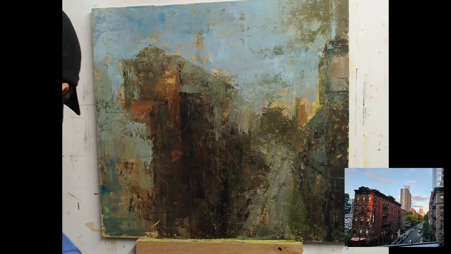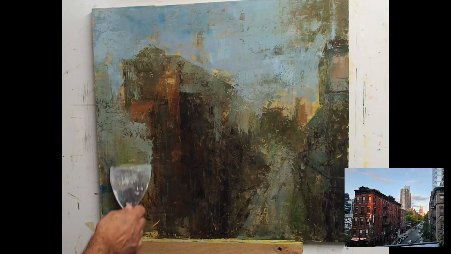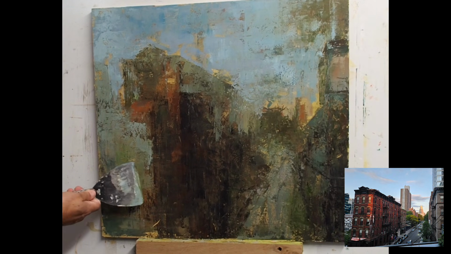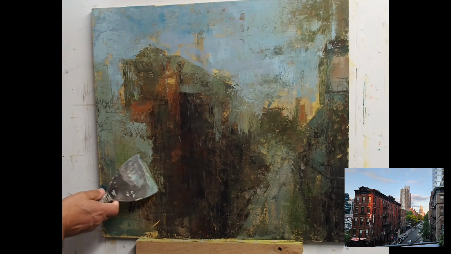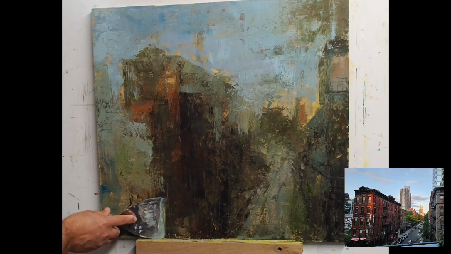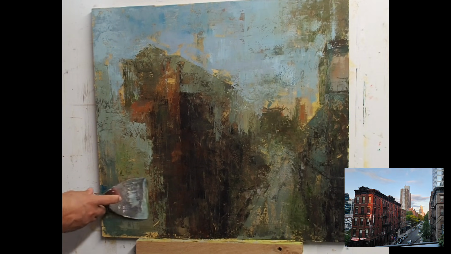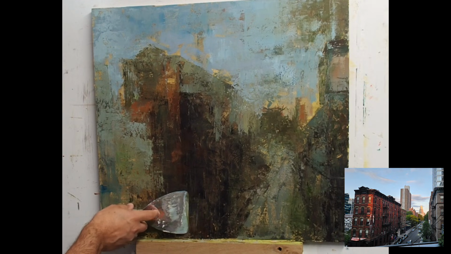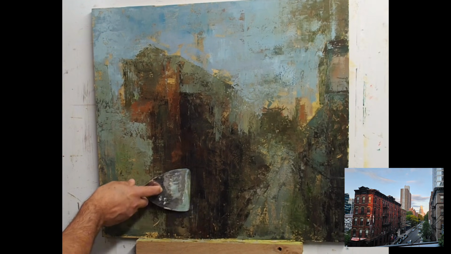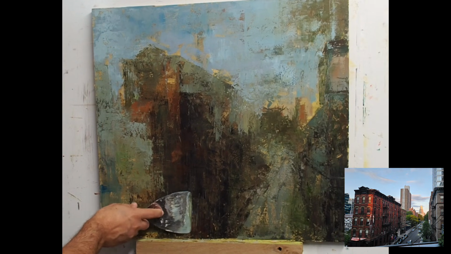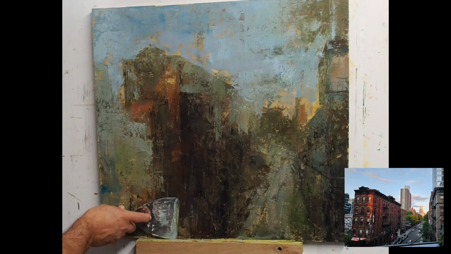So the end result, and we'll see that in a few minutes, is much more of a moody, maybe even a twilight scene, as opposed to the reference photo, which, as you can see, is sunset. It was close to sunset, but not as moody, not as, I don't know what the word is, emotionally deep as my painting, I think.